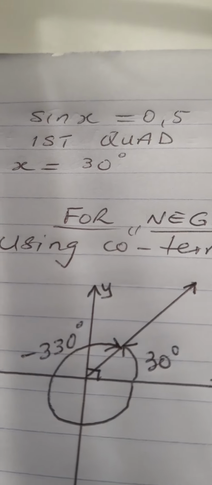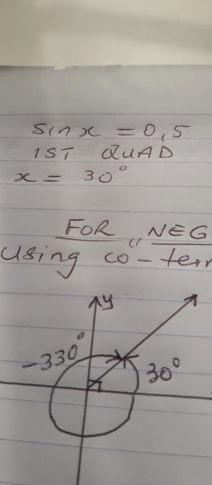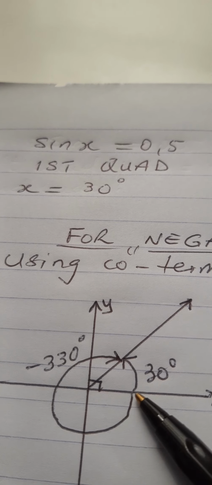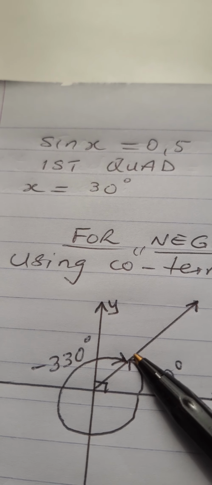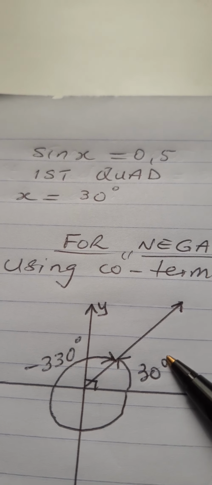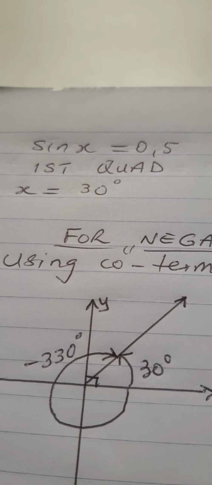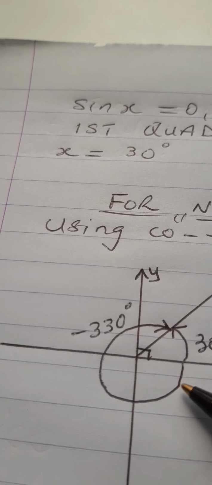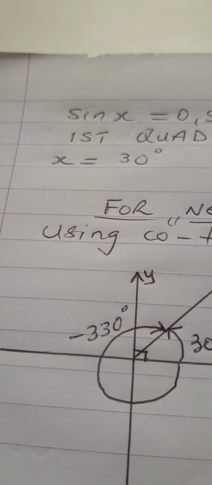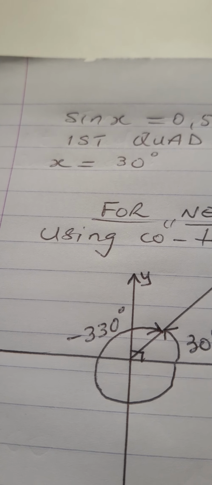Now, how do we get the coterminal angles? Our positive angles are going to be rotated at 30 degrees, which is the anti-clockwise direction. And remember, anti-clockwise means positive angles. Since we want negative angles, we're going to rotate in a clockwise direction. Now, the 30 degrees and the other angle will meet at this arm.